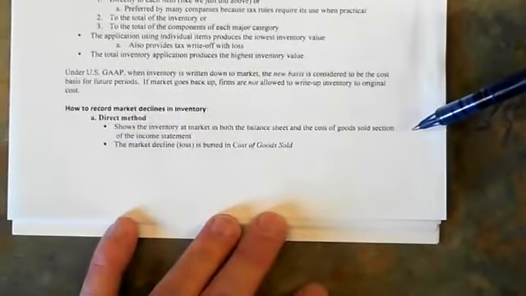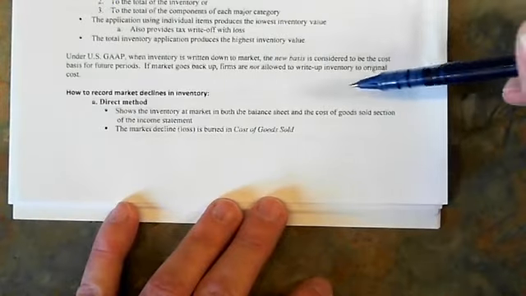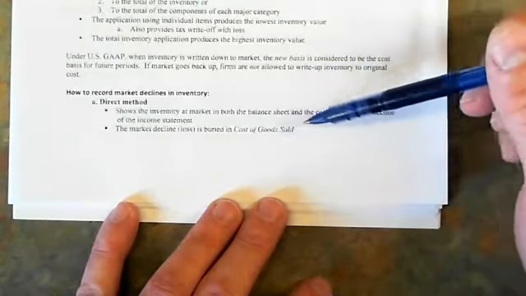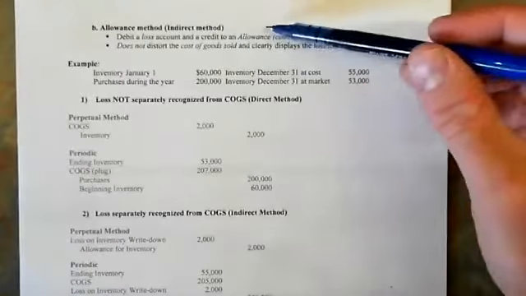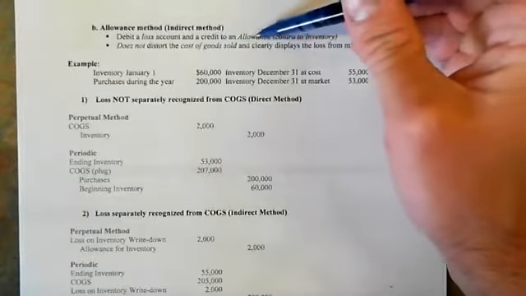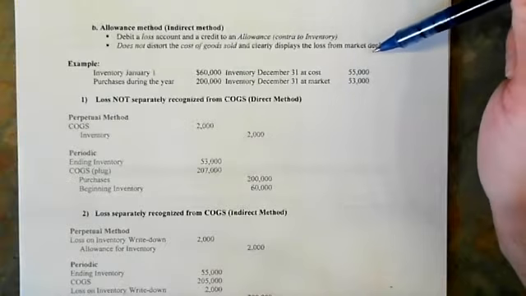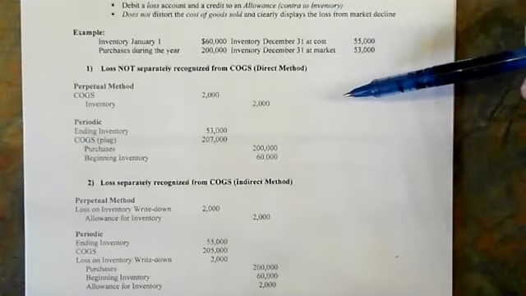In order to record this, we have 2 methods. We have a direct method, which shows the inventory at market in both the balance sheet and the cost of goods sold. The market decline loss is going to be buried in cost of goods sold because we're just going to write it off directly to cost of goods sold. We're not going to have a different inventory item or a different loss specified for the write down in inventory. Under the allowance method, we're going to debit a loss to inventory, and credit an allowance account. This does not distort the cost of goods sold and clearly displays the loss from market decline. So I'm going to show you both methods, and we're going to look at what it would look like under both perpetual and periodic methods.